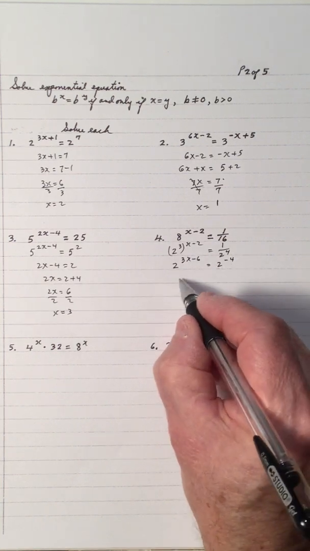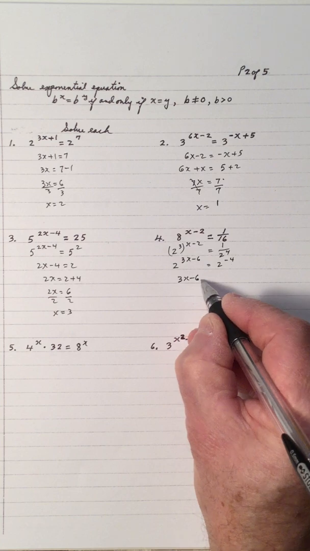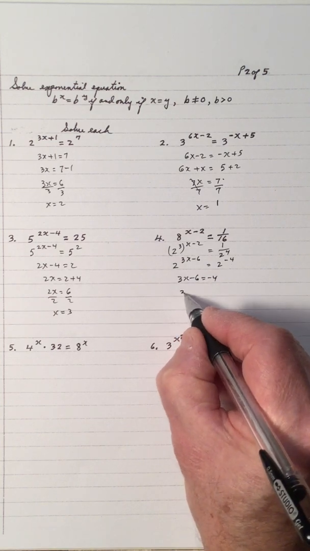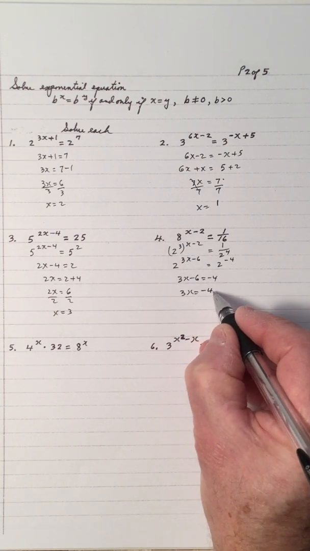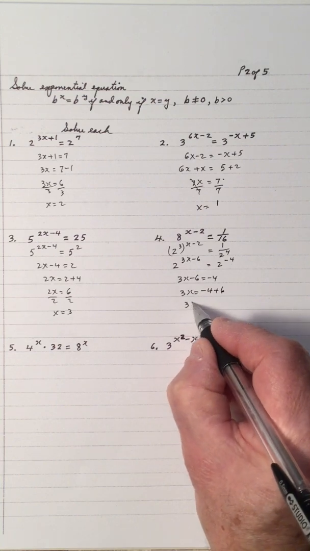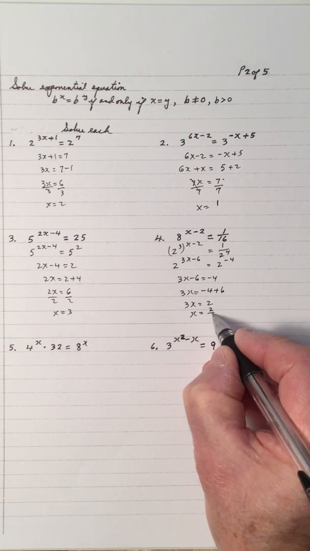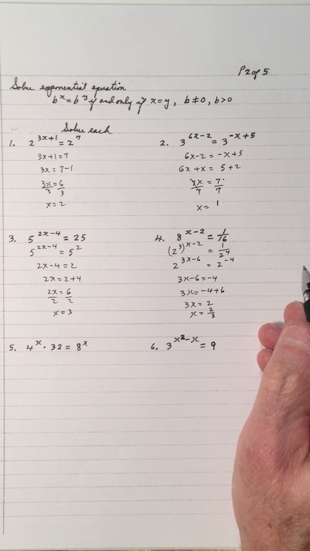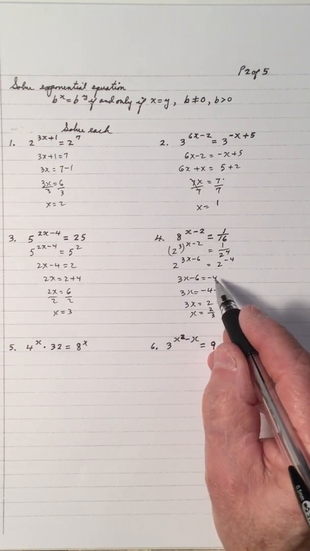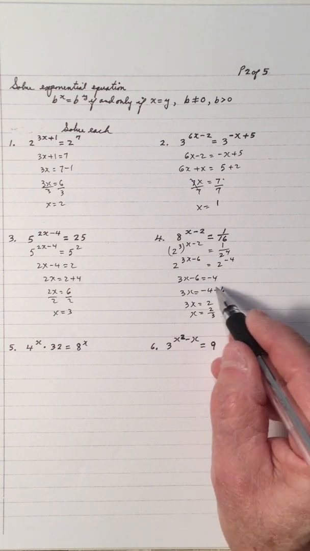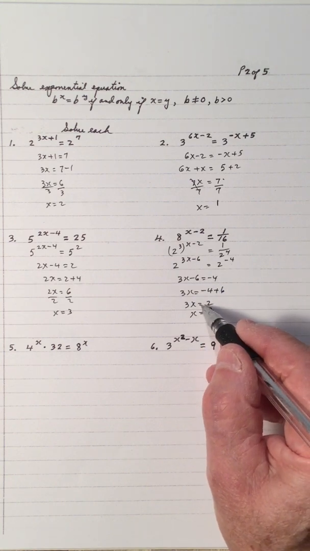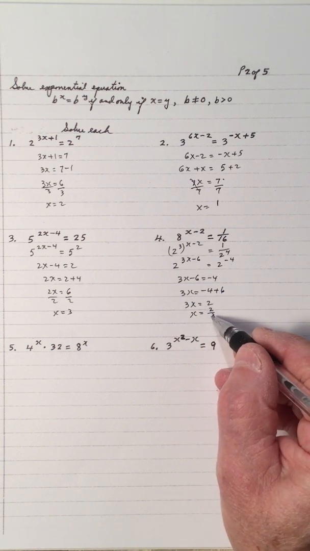Since we have the same bases, the exponents are equal. So 3x equals negative 4 plus 6. 3x equals 2. x equals 2 over 3.